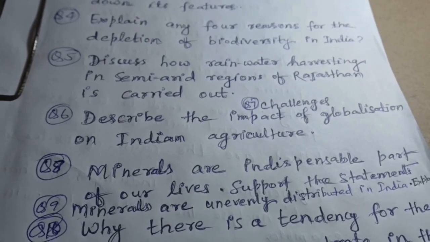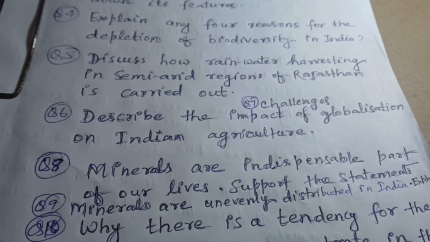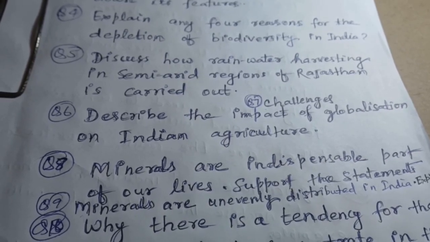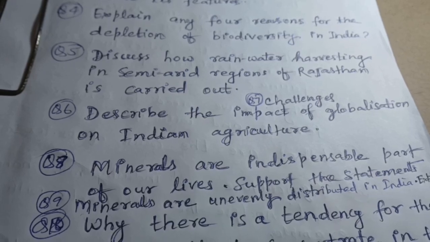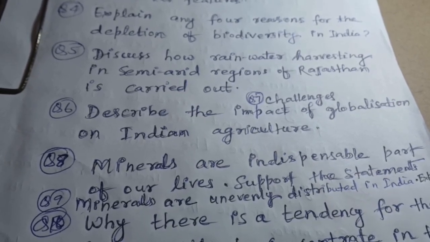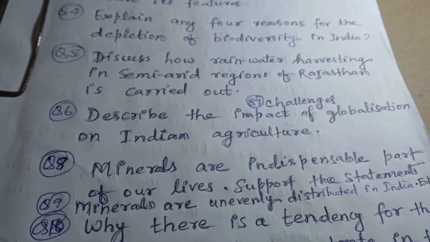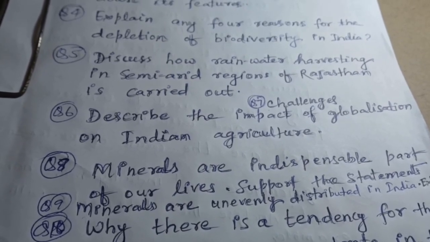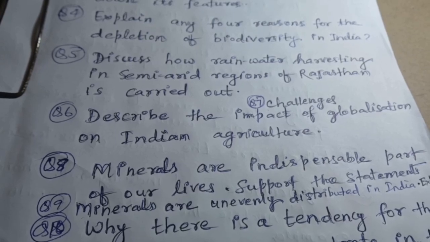If you were talking about negative impacts of globalization on Indian agriculture, this point is very important: income disparities or income inequalities, because there is a huge gap between small and large farmers, and this gap is becoming wider and wider. Okay, and this also leads to poverty.